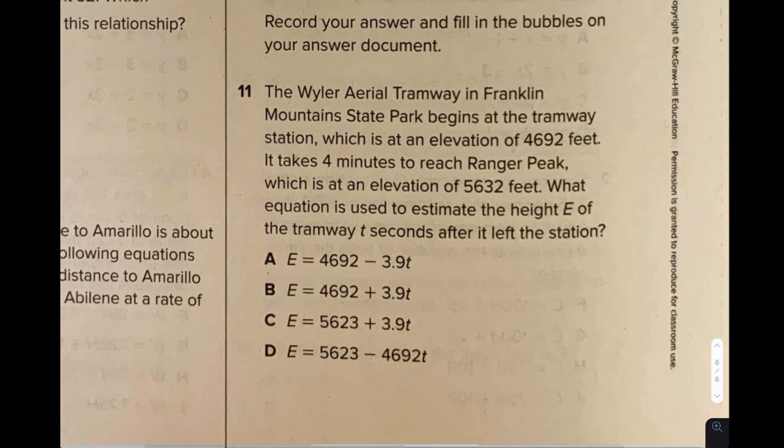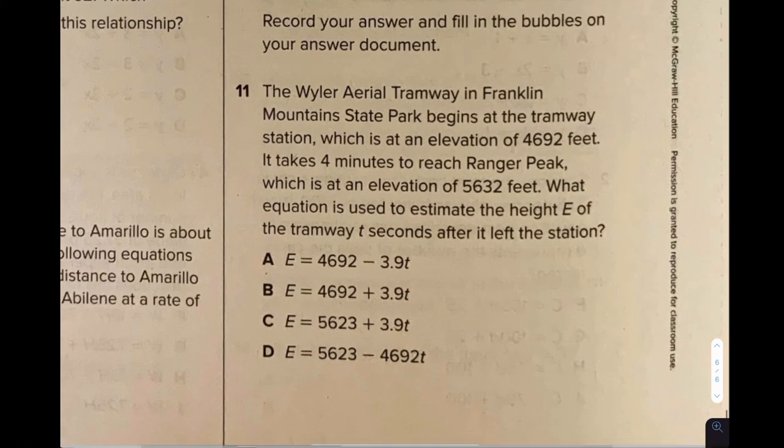It takes 4 minutes to reach the peak. And we started at 4692. The peak is the end, and we started at 4692.